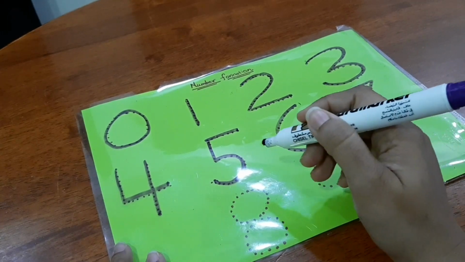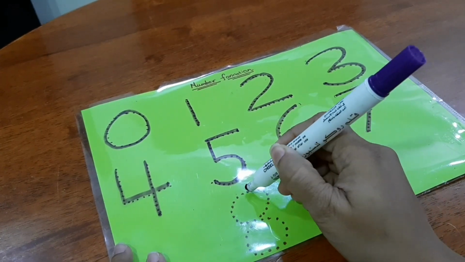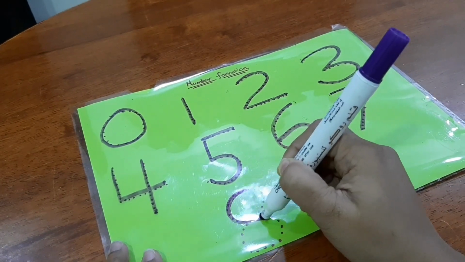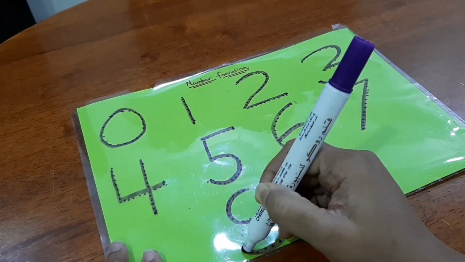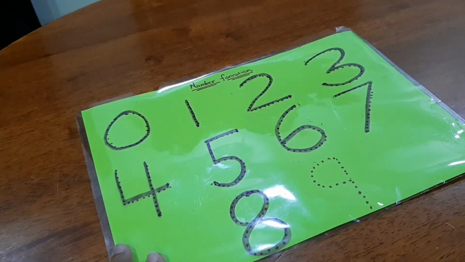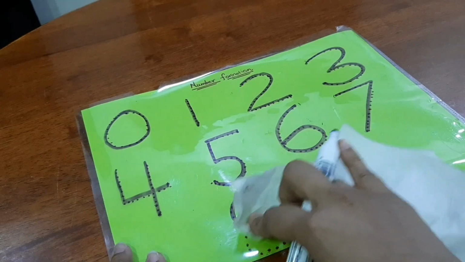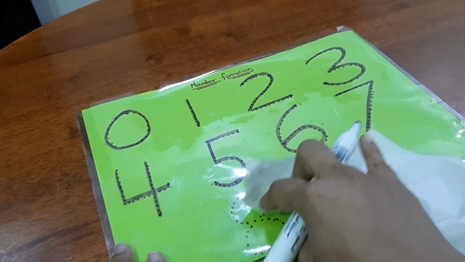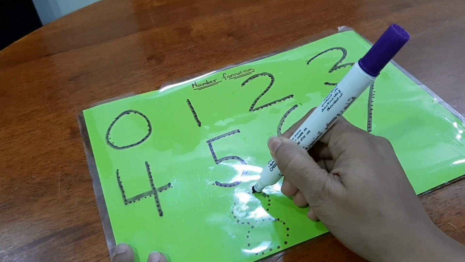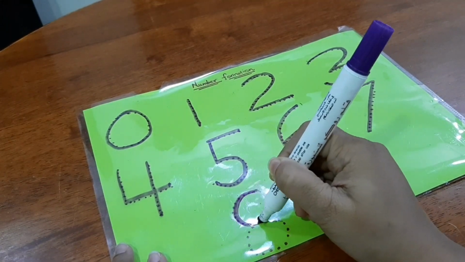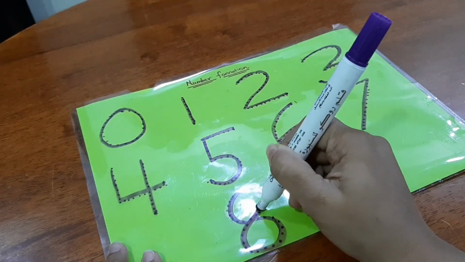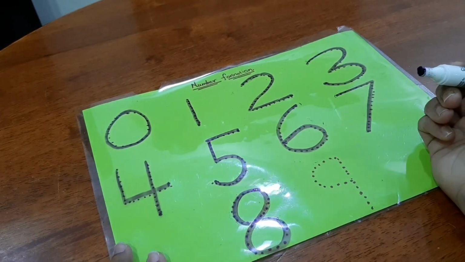So for number 8, down, around, back up, and around. Or sometimes to learn number 8, what we do is we make an S, back up, and around.